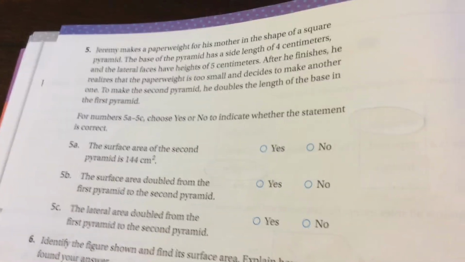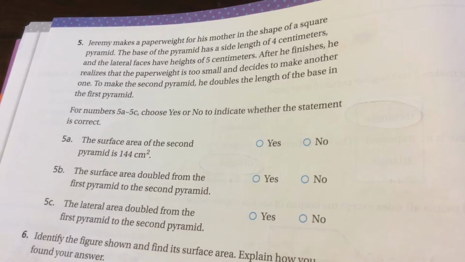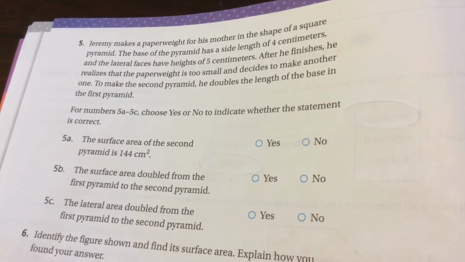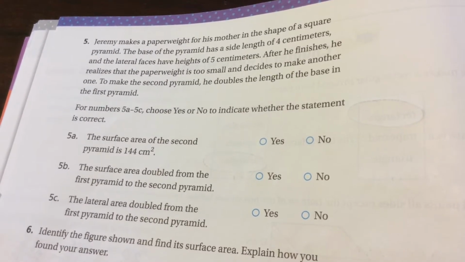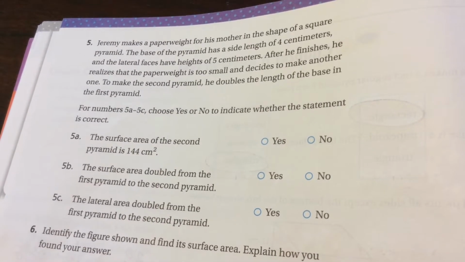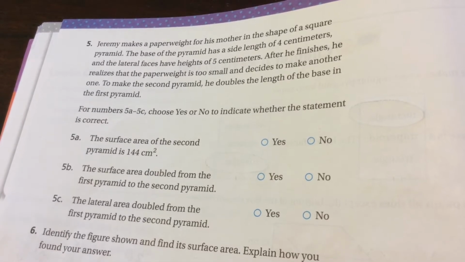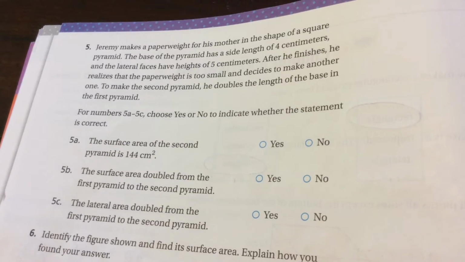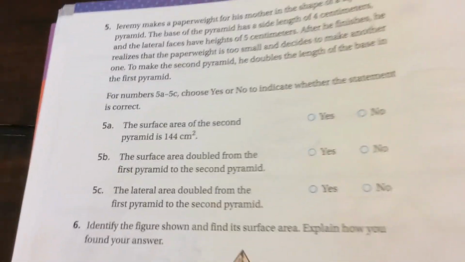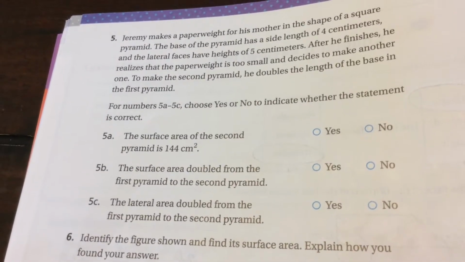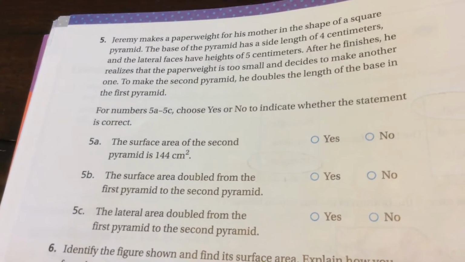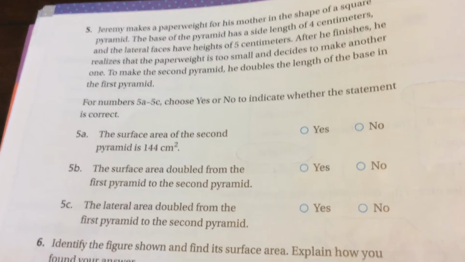Question number 5. Jeremy makes a paperweight for his mother in the shape of a square pyramid. The base of the pyramid has a side length of 4 centimeters and the lateral faces have heights of 5 centimeters. After he finishes, he realizes that the paperweight is too small and decides to make another one. To make the second pyramid, he doubles the length of the base in the first pyramid. So for numbers 5A through 5C, we're going to choose yes or no to indicate whether the statement is correct.